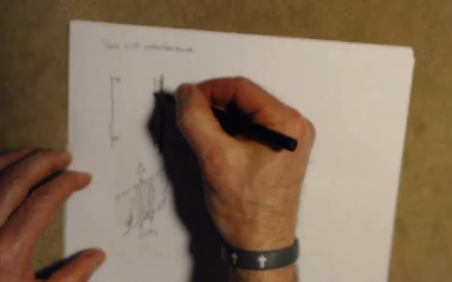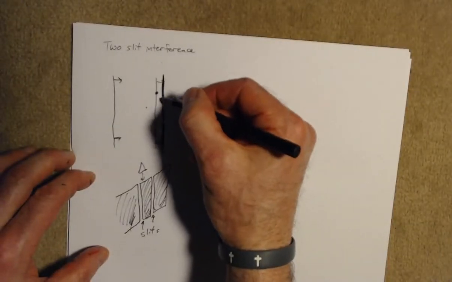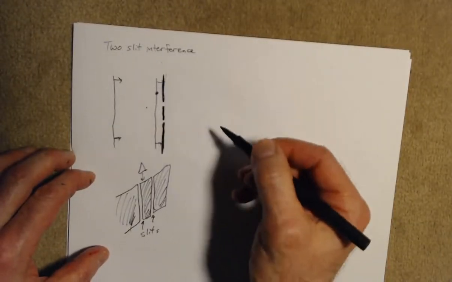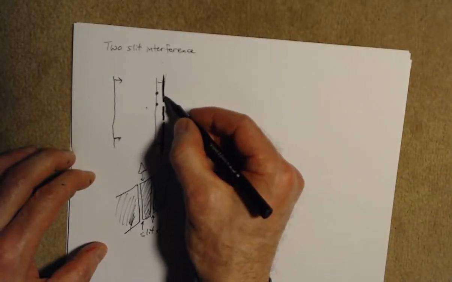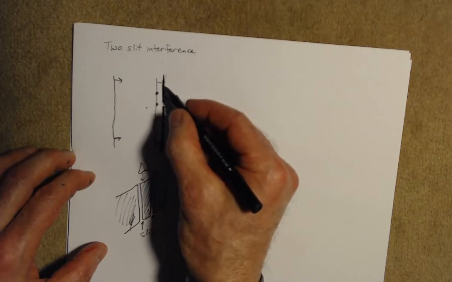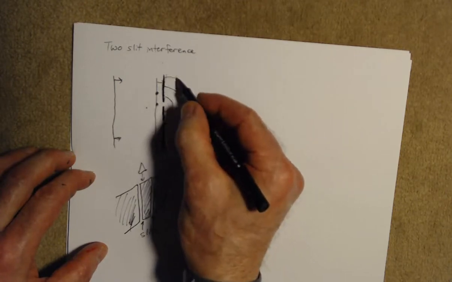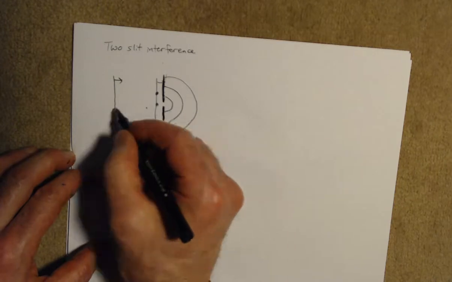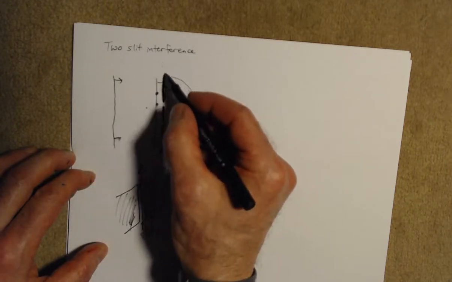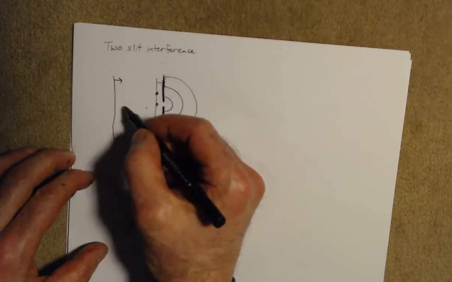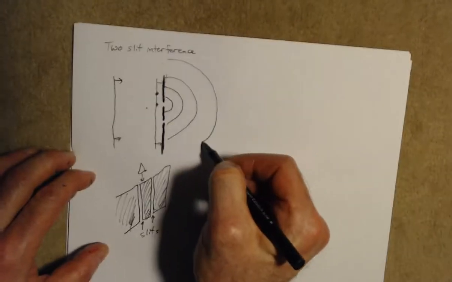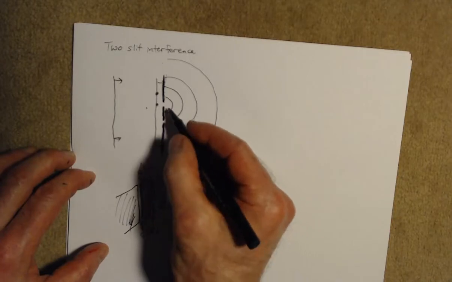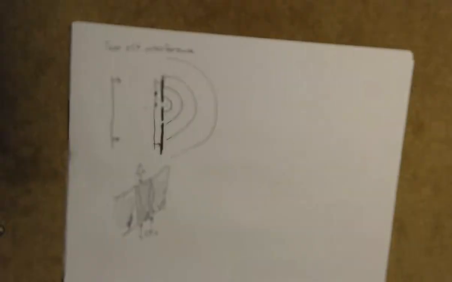So if we apply Huygens' principle to this, we can see that a point like this that's trying to emit is going to be blocked by the barrier. However, this point here, when it reaches the barrier, can emit, and so it's going to emit as each new wavefront comes in, spreading out in a spherical pattern centered on this point.